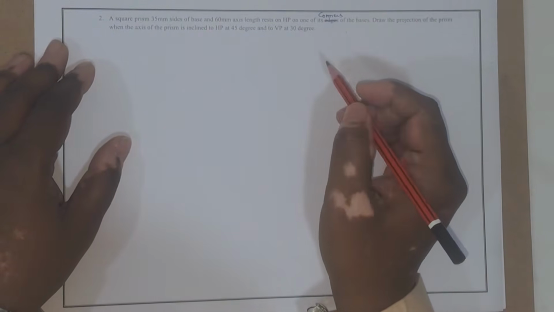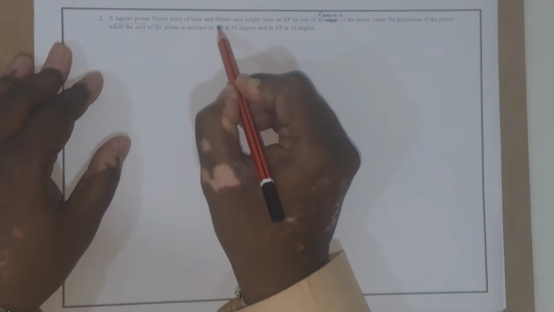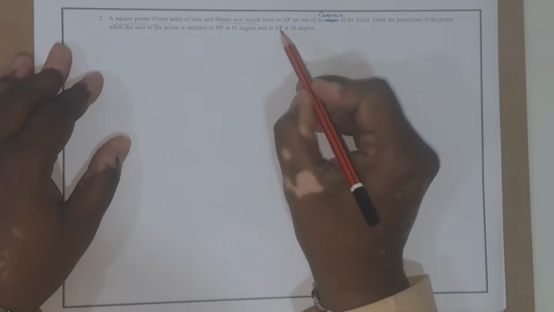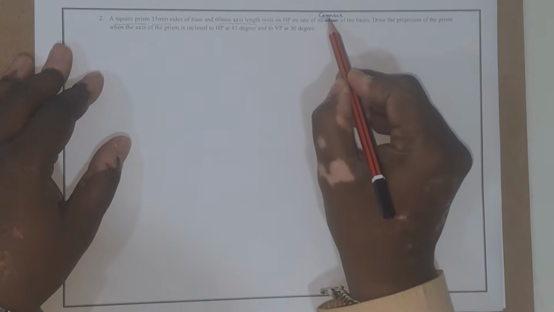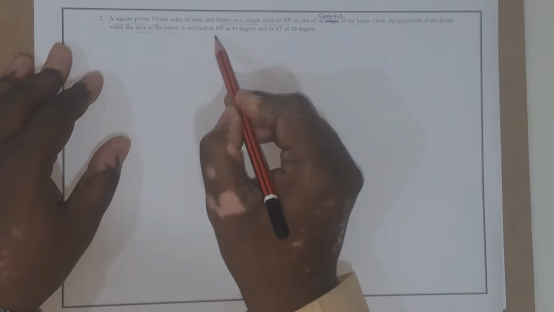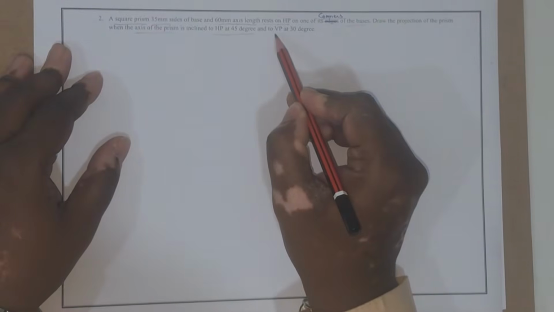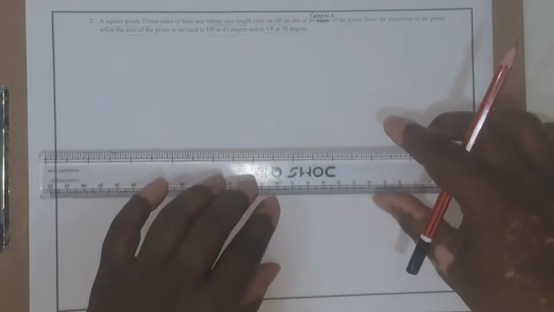So let us look into the criteria which we are supposed to satisfy to obtain the solution. The first criteria is the shape, which is a square prism. Second criteria is the dimensions, that is 35 mm sides of base and 60 mm axis length. Third criteria is it is supposed to be resting on HP. Even more specifically, resting on one of its corners of the base on HP. Then fifth criteria is its axis of the prism is inclined to HP at 45 degrees and the same axis is inclined to VP at 30 degrees. So if anyone has guessed it right, it is another beta angle problem. So let us go into the solution to this question, right?